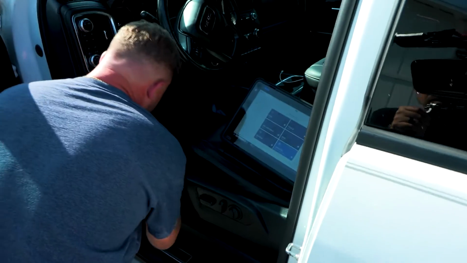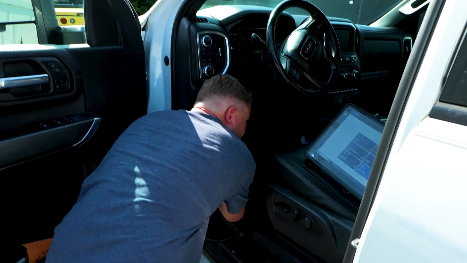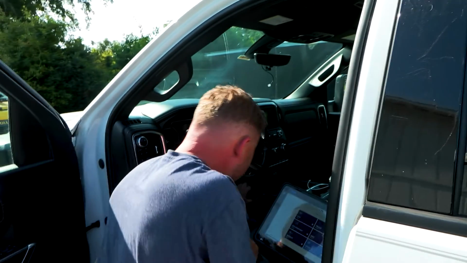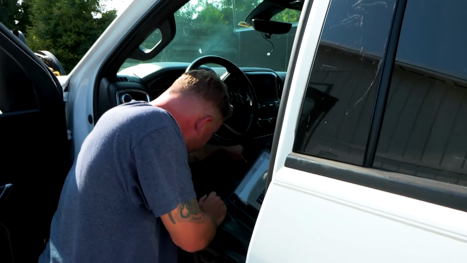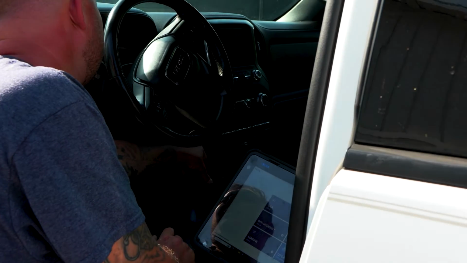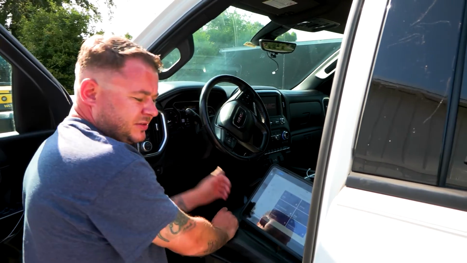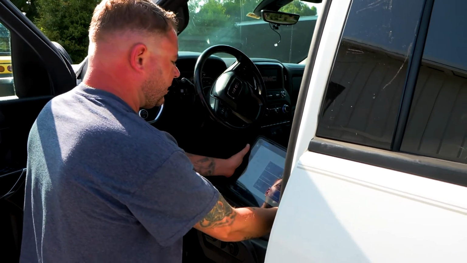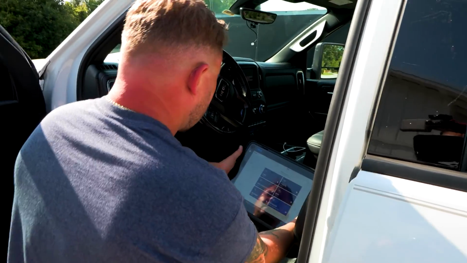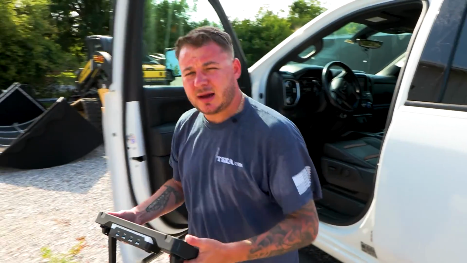One little tip also, with these 2018 to 2024 year ranges, you need to make sure that you hold down the ignition to put it into a diagnostic mode. Generally, you want to hold it for about 10 seconds and it should automatically come on to the diagnostic mode. So, all right, now that we've got everything connected, let's walk back inside and we'll go through the software.